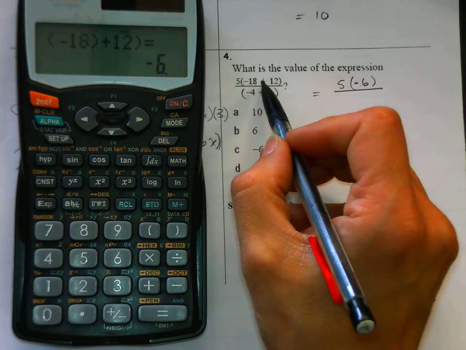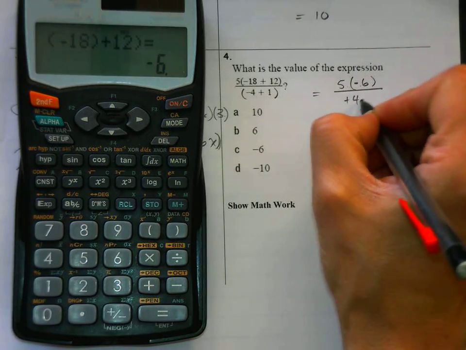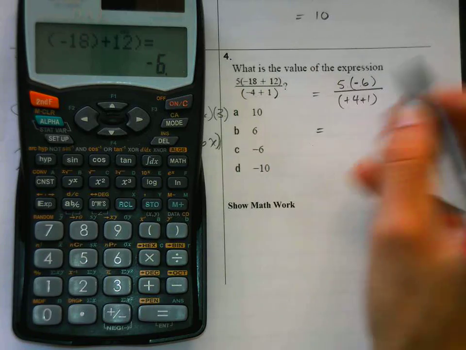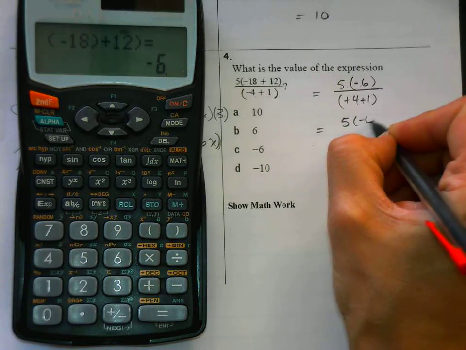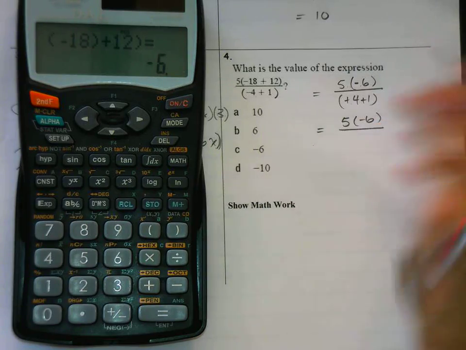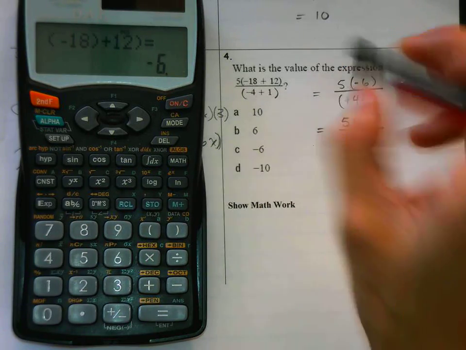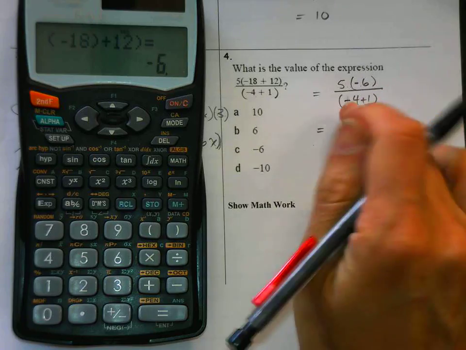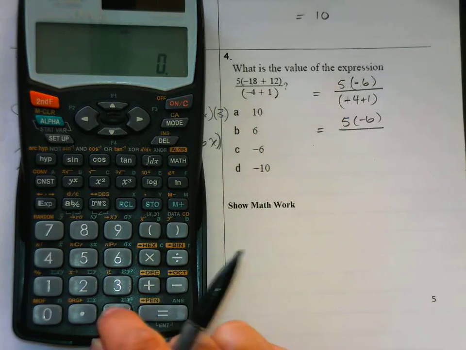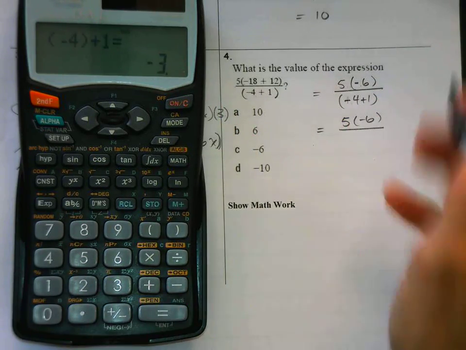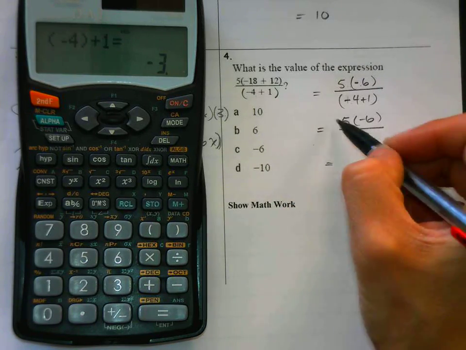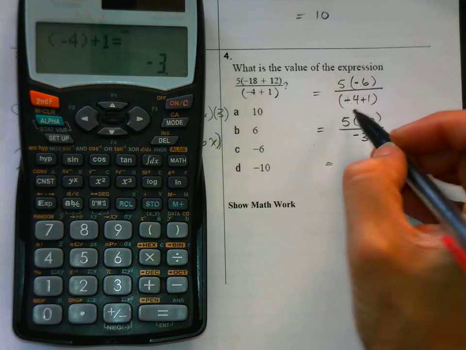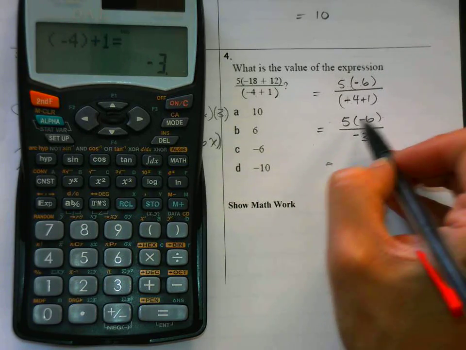All right, now if you want, we can leave this for a little bit later. So the top, and now the denominator, I think I wrote that down wrong, that's actually a negative 4. Okay, so we have a negative 4 plus 1. Negative 4 plus 1 ends up being negative 3. So now that we have it like this, now we do our multiplication in order. I'll take care of the numerator first.